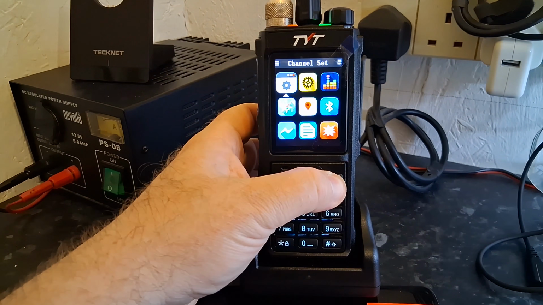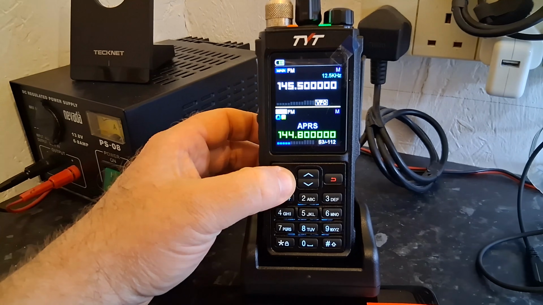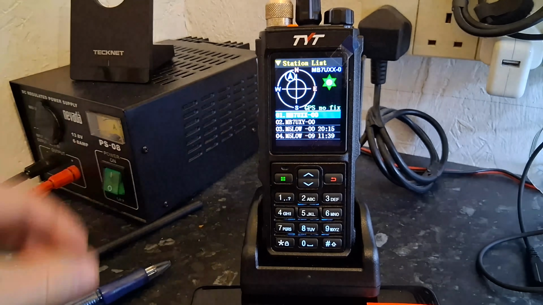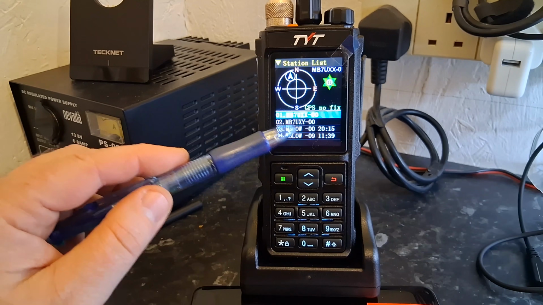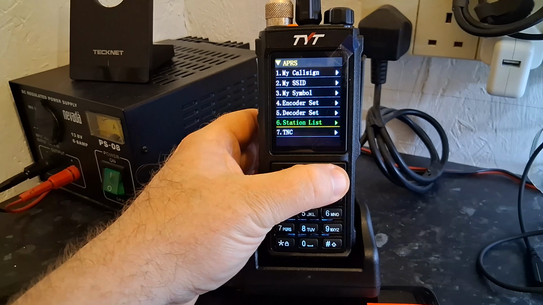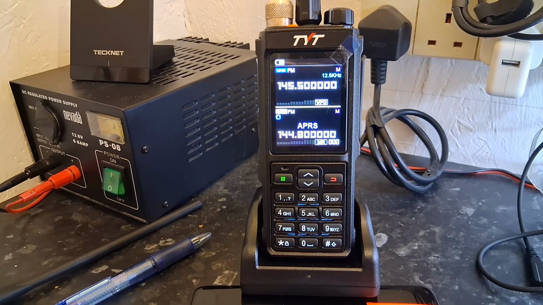I'm just now finding little silly things about the radio, but otherwise the firmware seems to have made some improvements. I've still got to test out the APRS. If I go into APRS, go to my stations list, this is what it's receiving so far, but that's not everything. I don't think it's fully picking up every station. I've gone through the settings. I'll need to do some further tests, but I'll do another video on that again.